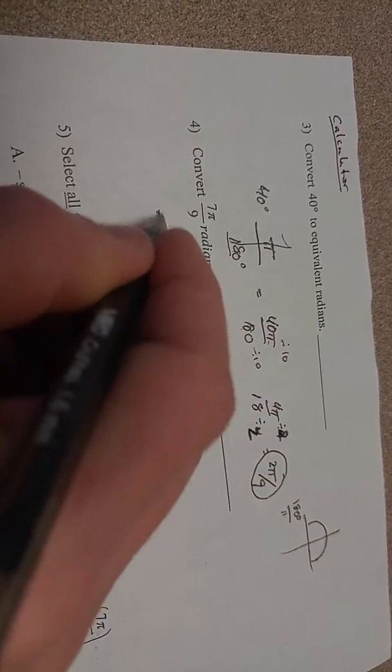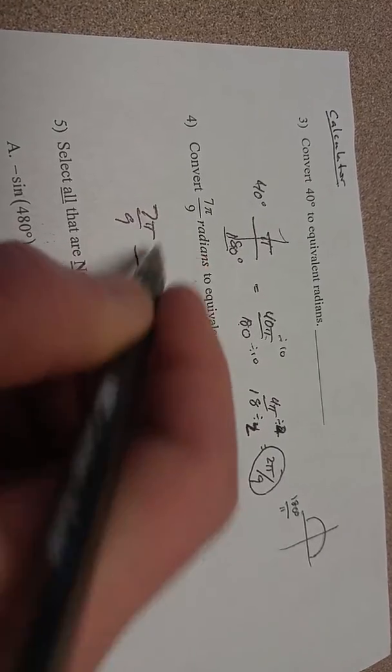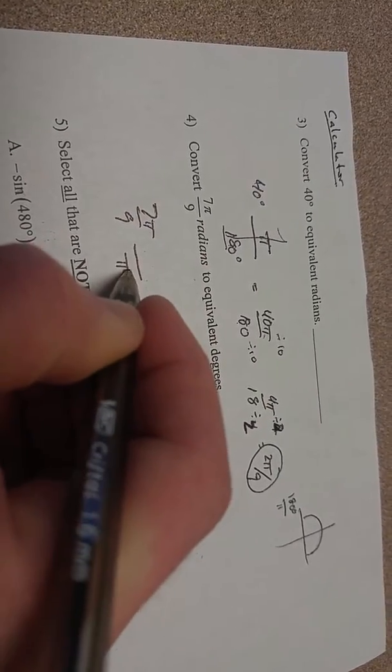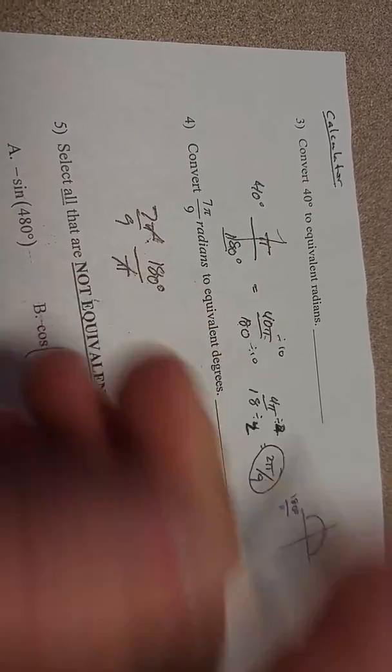On the second one, I'm starting with 7 pi over 9. And I want to get rid of my, these are in radians now, so I want to put radians down here. So I'm going to put pi radians down here, 180 degrees right here. So my pi's cancel out.